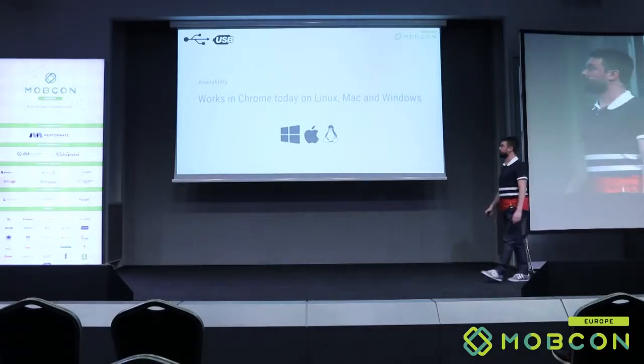And the cool thing about WebUSB is that it actually works today. It's right there in the browsers in Chrome. It's behind a flag, but this is probably going to ship soon.